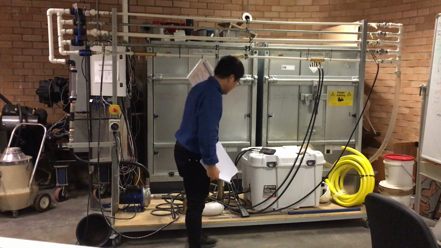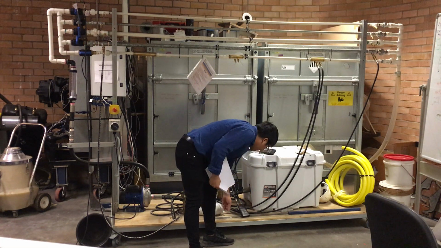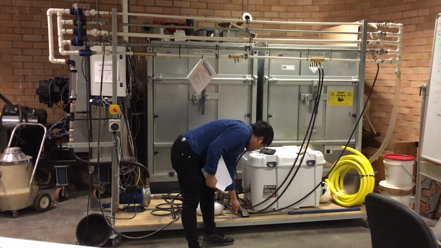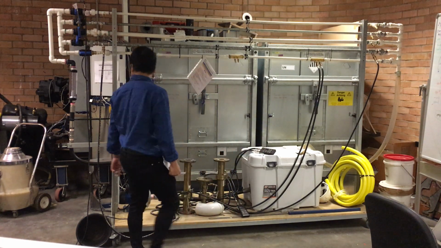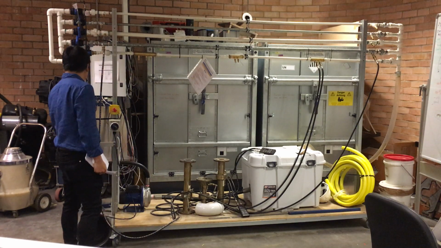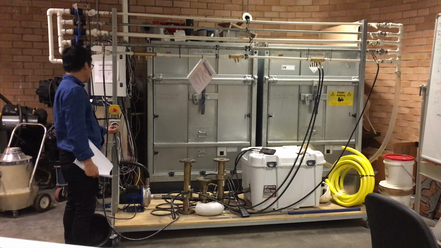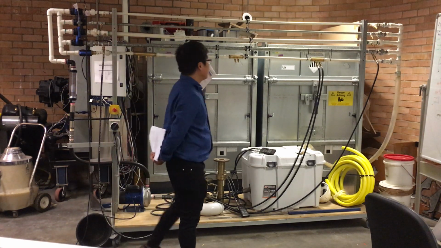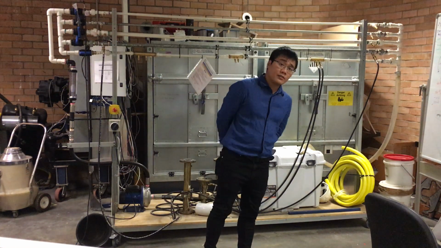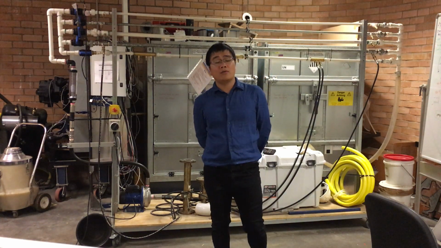And for this experiment, for the pressure difference between the 2 measuring points of the device, we have another manometer, this one. And turn on and wait for 30 seconds to have a steady flow.